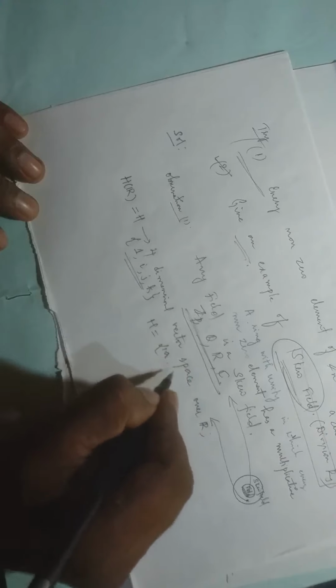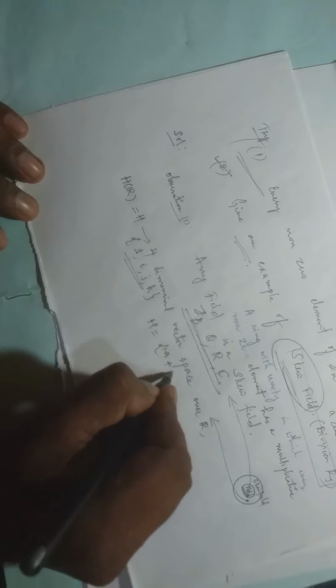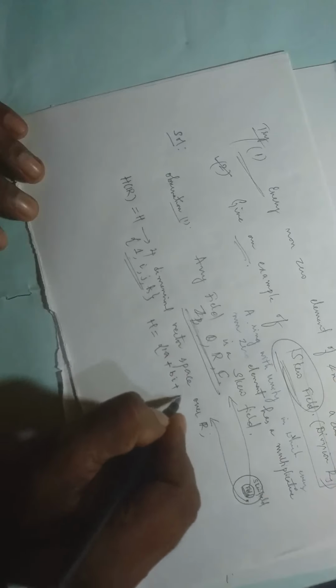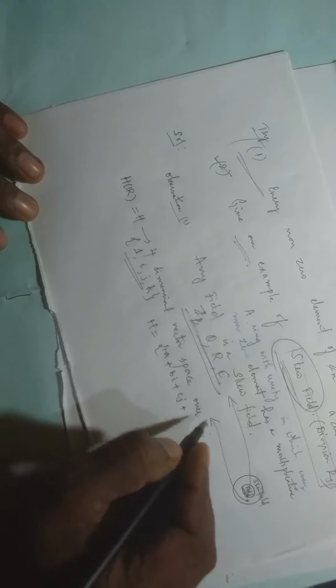If it has 4 basis elements, I can write that space as linear combinations of these 4 elements. That is, I can write it as a, that is 1 times a, plus b times i, plus c times j, plus d times k, where a, b, c, d are taken from the real field. And how are addition and multiplication defined here?